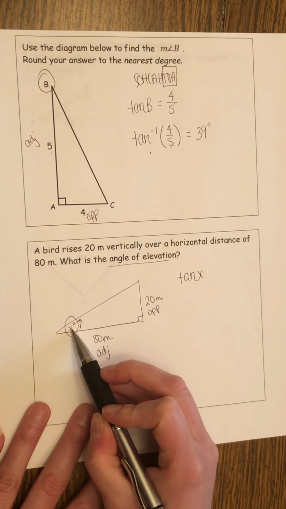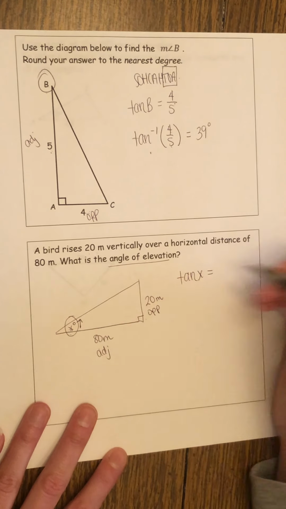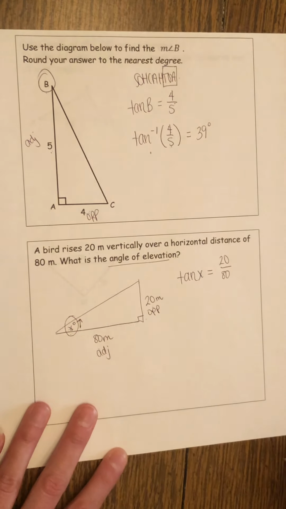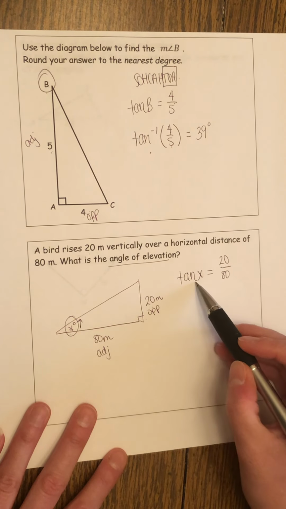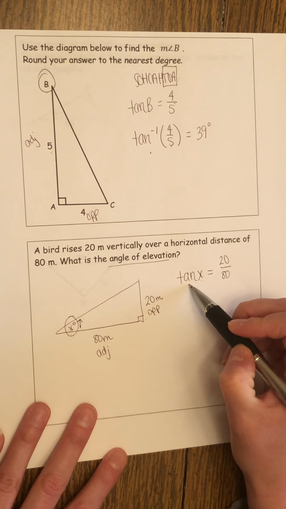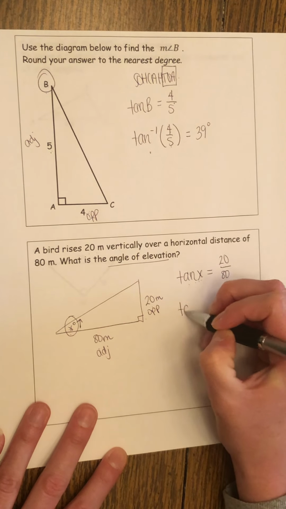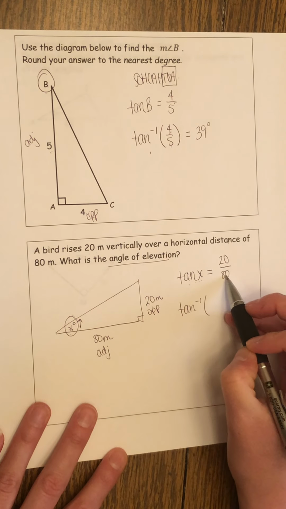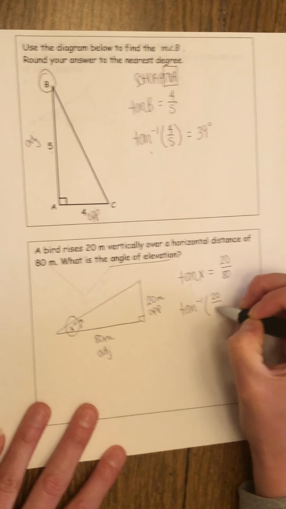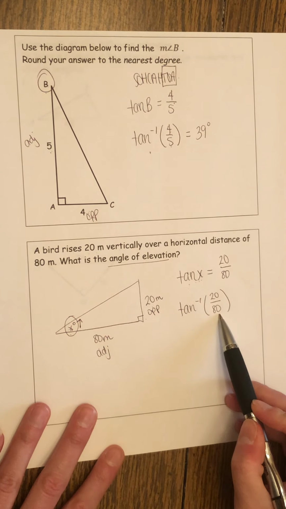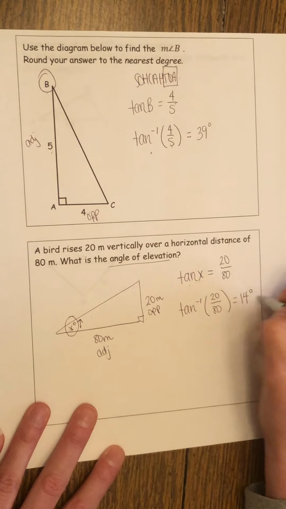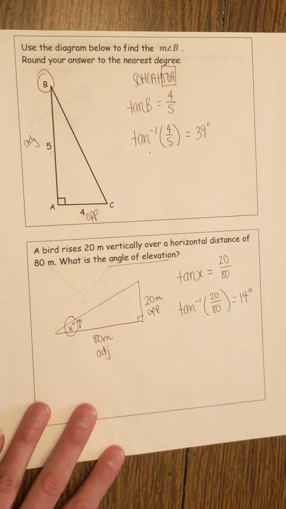So the tangent of x, I let that angle be x, equals tangent is opposite over adjacent. We need to figure out what x is. So I basically have to undo taking the tangent of x. And we show that by taking the inverse tangent of the ratio of sides that we came up with. Could also reduce this to a fourth if you wanted to. We're going to punch that in the calculator. Round to the nearest whole. We get about 14 degrees.